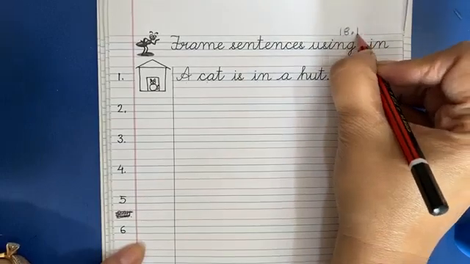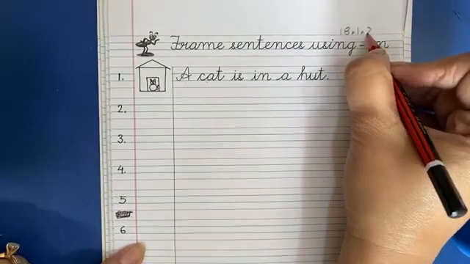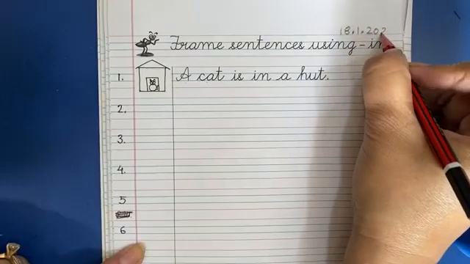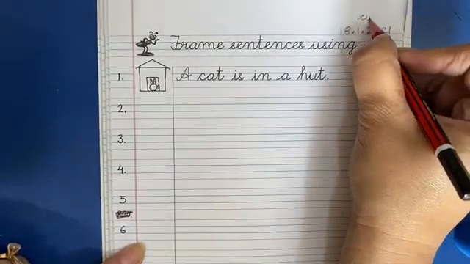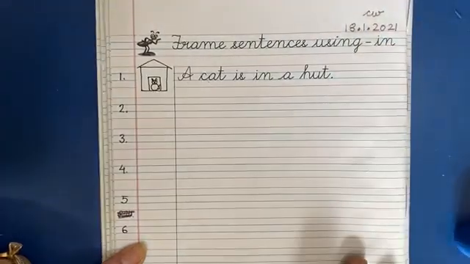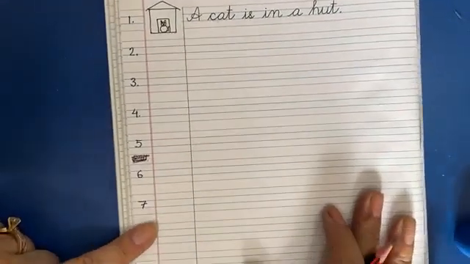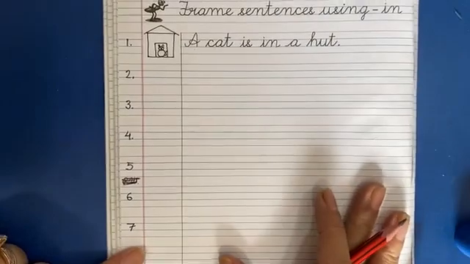So 18.1.2021, 2021 is the year. You can also write CW for classwork. Now there's one example already given there.